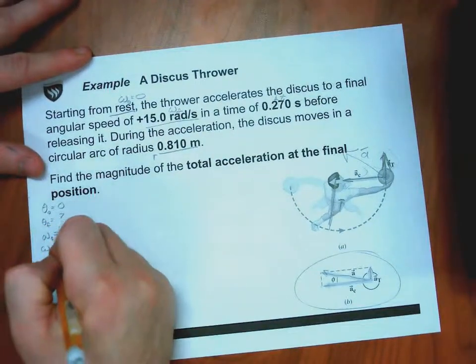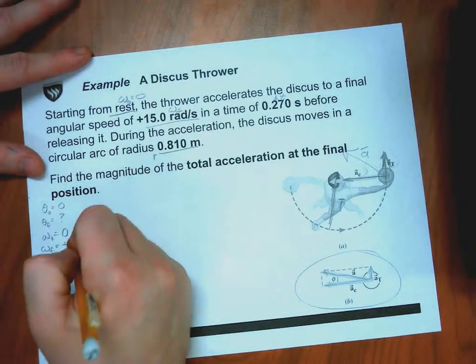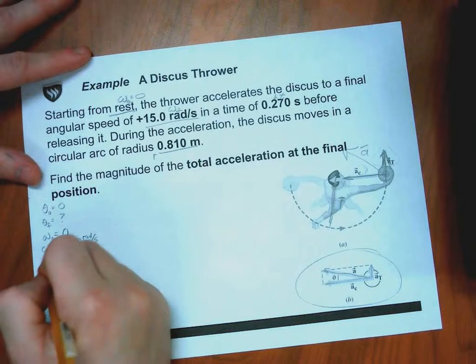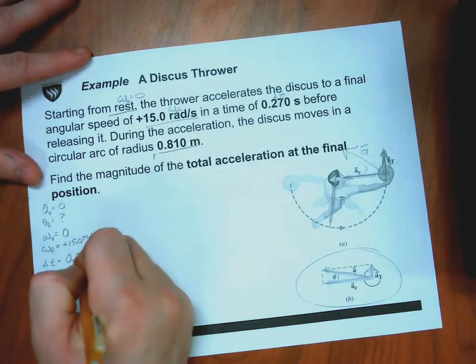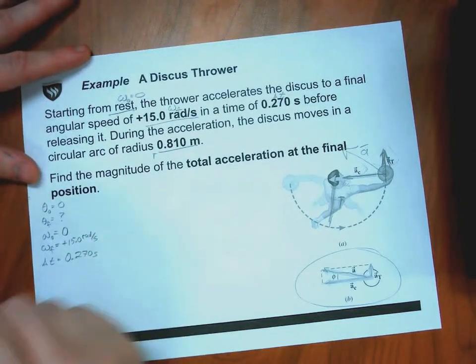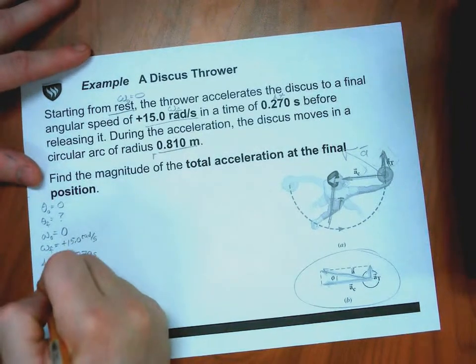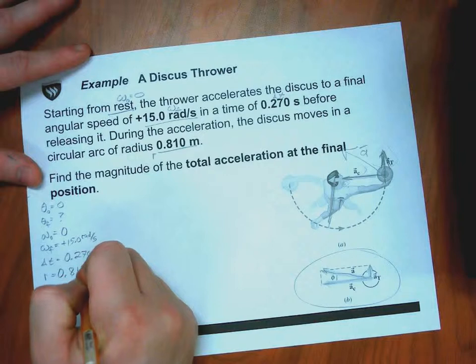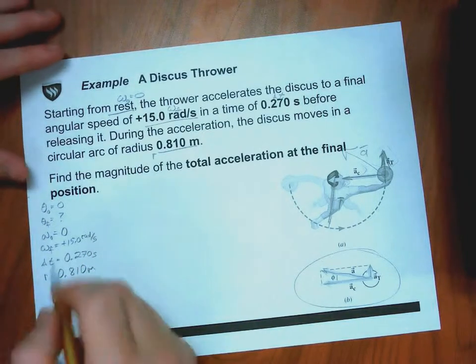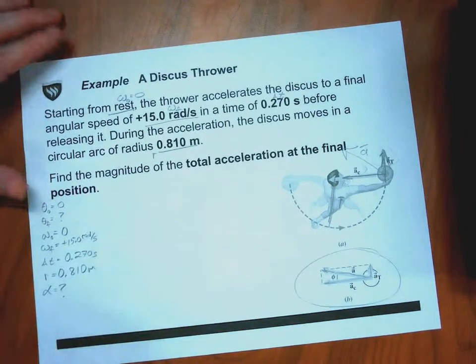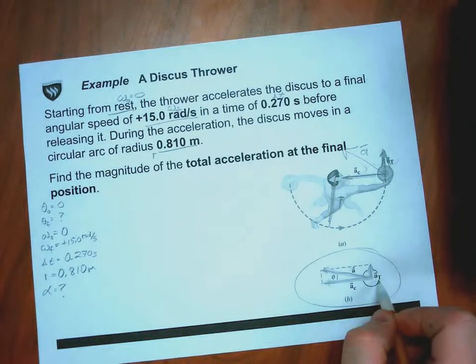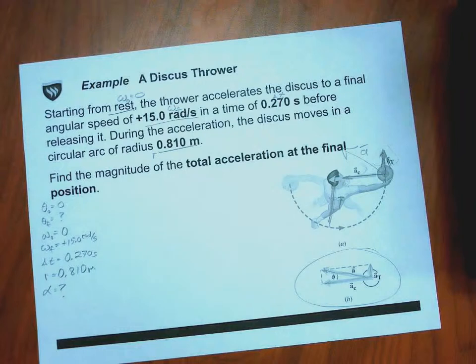And the final angular velocity equals plus 15.0 radians per second. Delta t is 0.270 seconds. And radius equals 0.810 meters. And we need to find alpha in order to find tangential acceleration down here. And then we can also find centripetal acceleration from the velocity at that point.